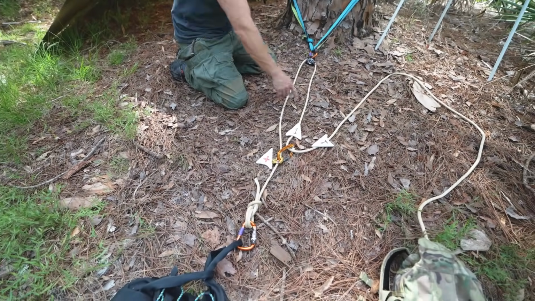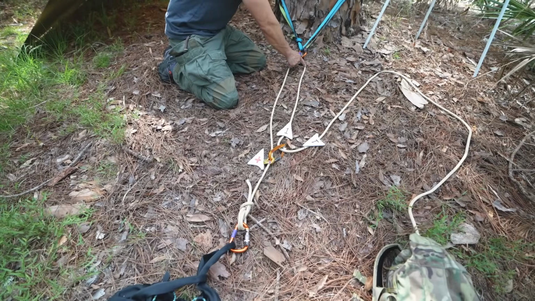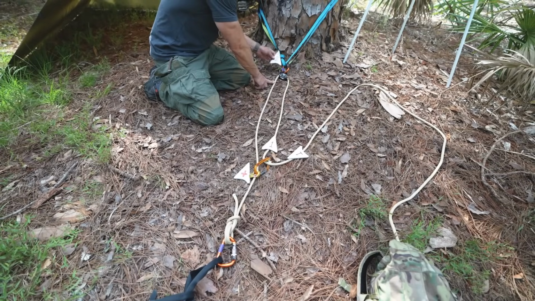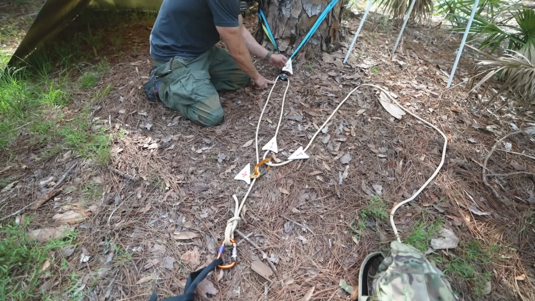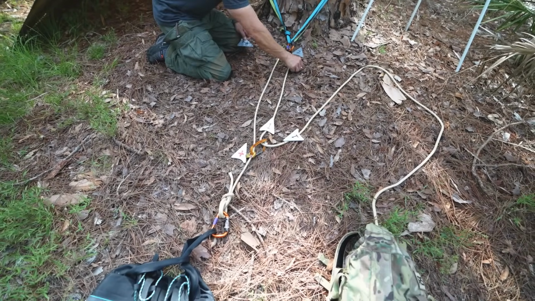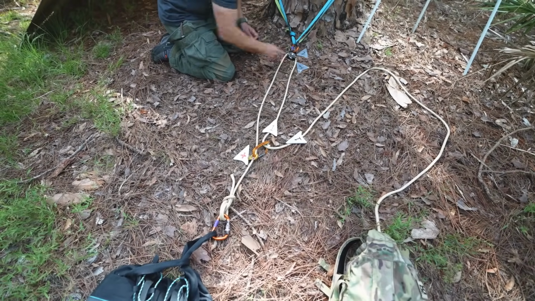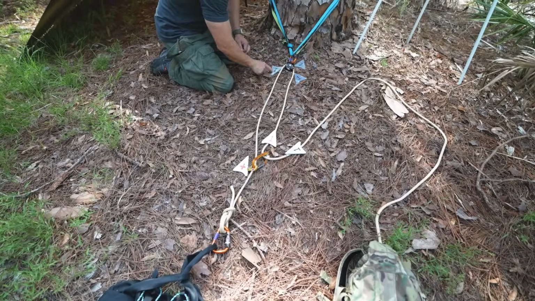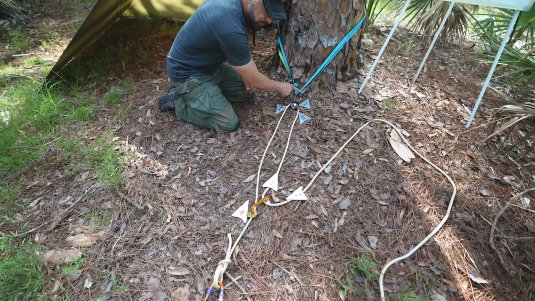We're going to follow this up. 1 unit of tension coming in, 1 unit of tension coming out, puts 2 units of tension on our anchor. One in, 1 out, 2 units of tension to the load.